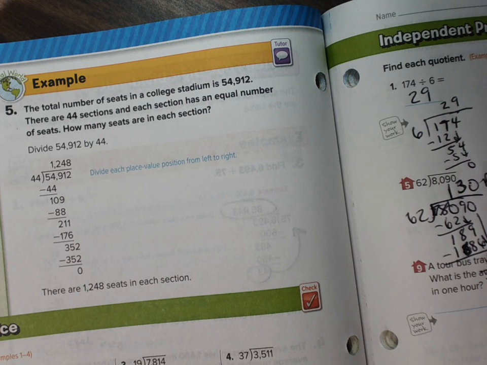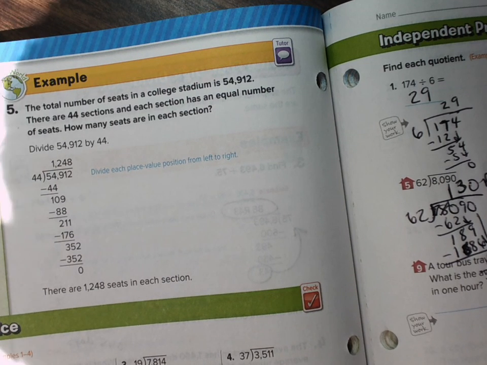Okay? So fill it out and just walk through the steps. Take your time. Do not rush through this, because if you make a simple mistake, it will throw your entire division problem off. Okay? There are IXLs along with this, so please go over to IXL and work on those as well.